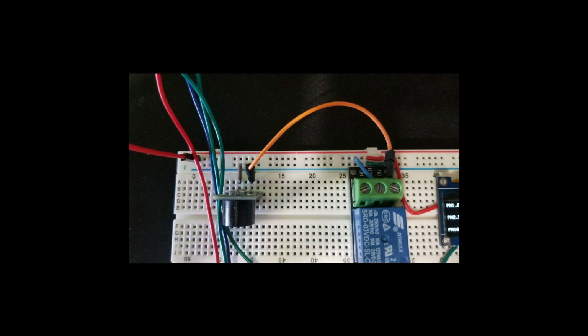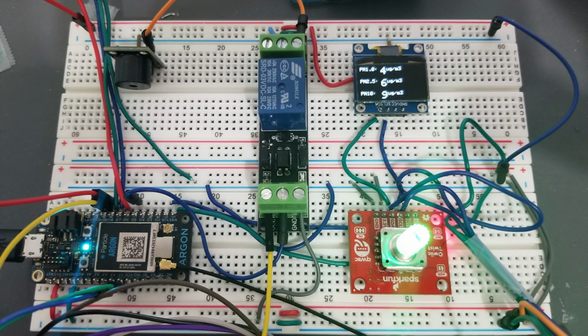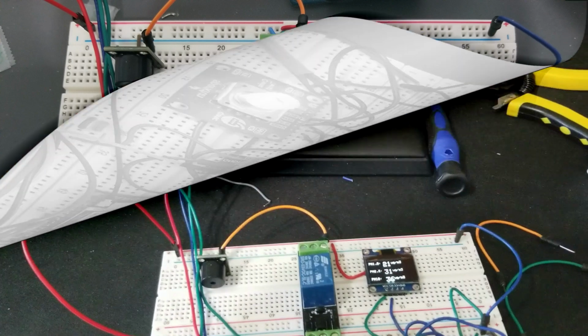So these next slides are the testing for the buzzer after I had just installed it. I also want to give a warning: if you are wearing headphones or if your volume is really loud, turn it down, because the buzzer does get fairly loud.